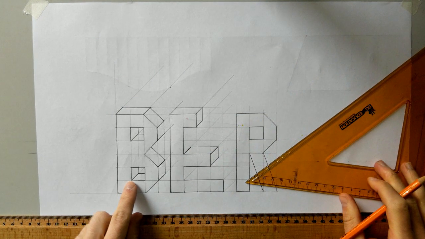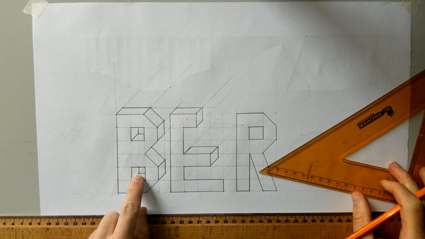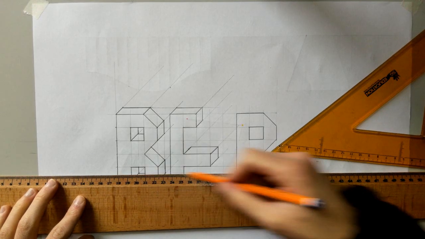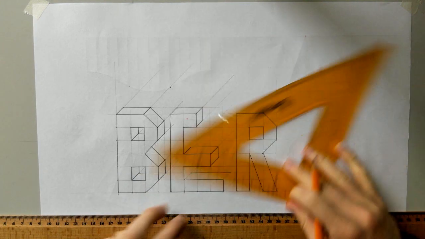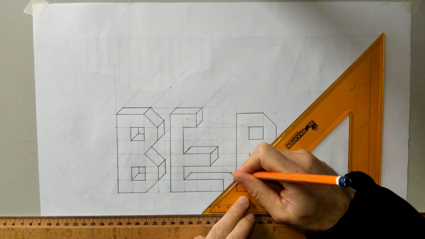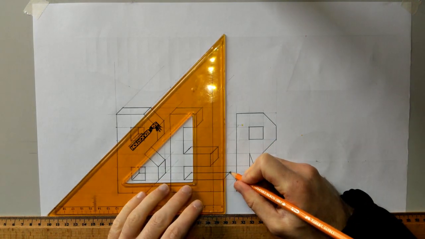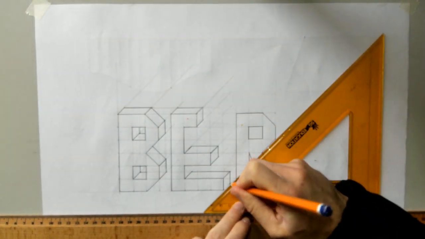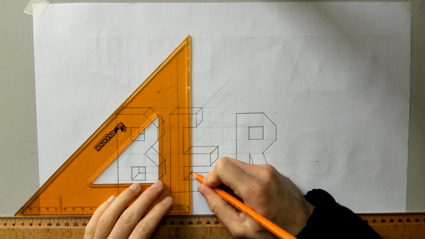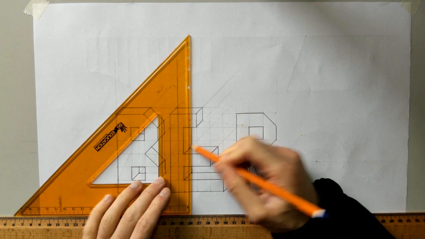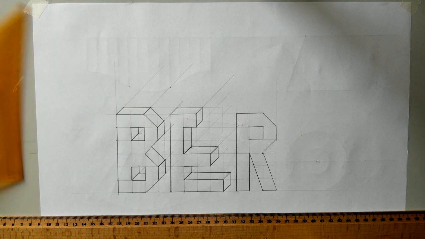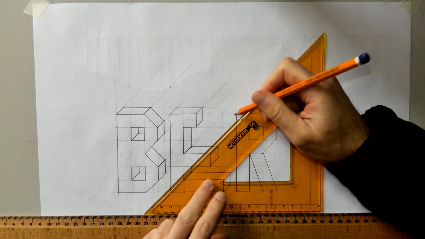And the bottom one, that line there is in line with this one, so I can just take that 10 mil line across there. Take this down to meet it. And then my last two lines, that one there going up, and this one going up as well. And that completes the E, and the last one is the R.